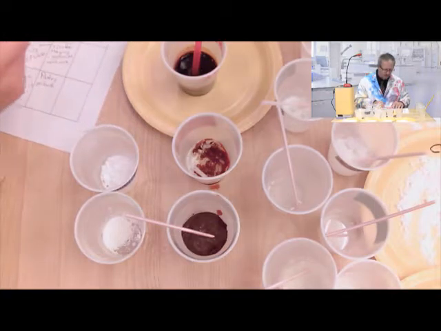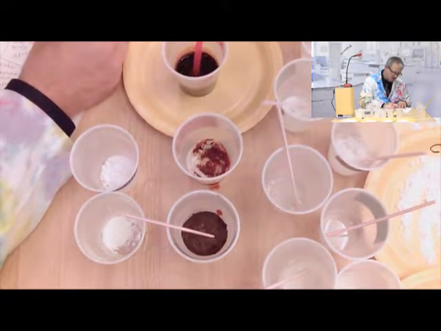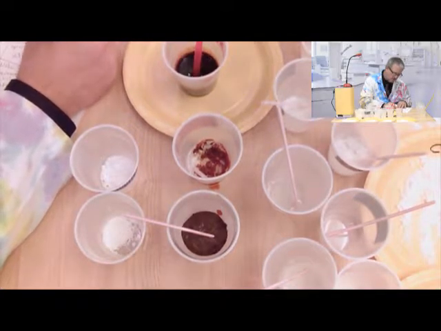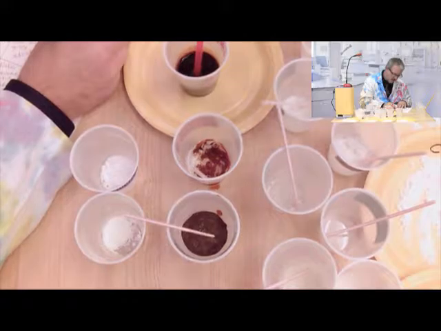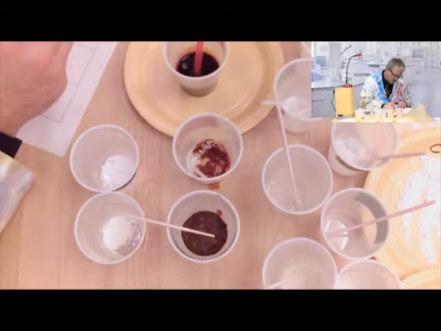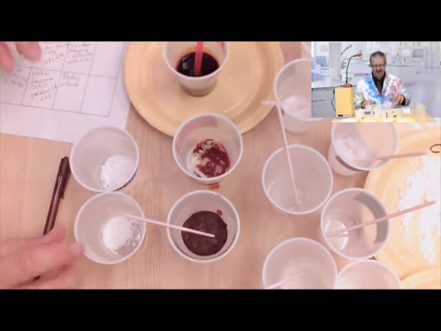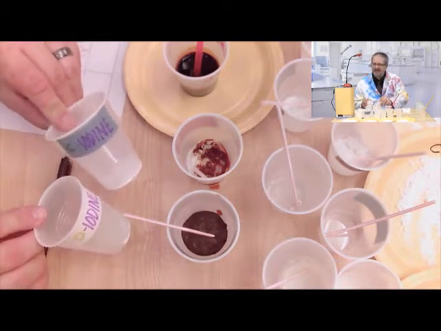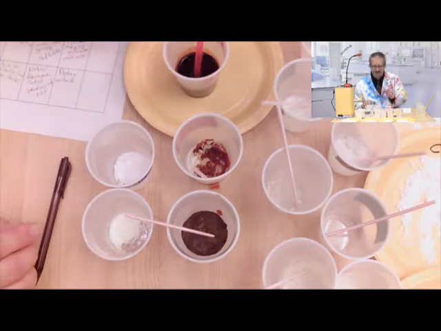All right, so for B, it got foamy, dark red brown, reddish brown. But it didn't fizz or anything, it didn't make any noise. Alright, C, there's C. Alright, so we're going here next.